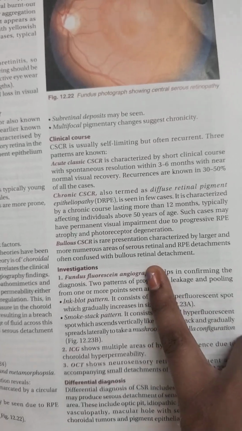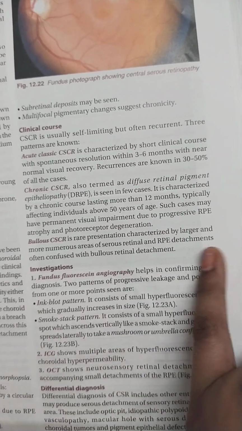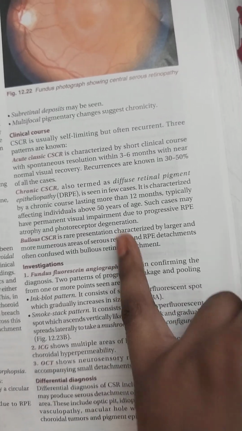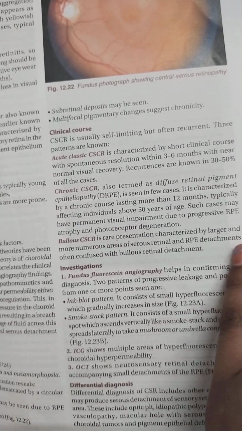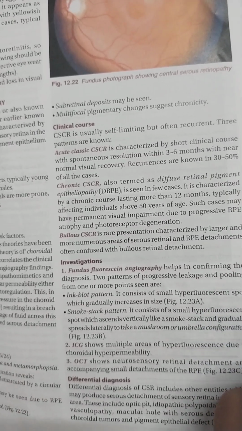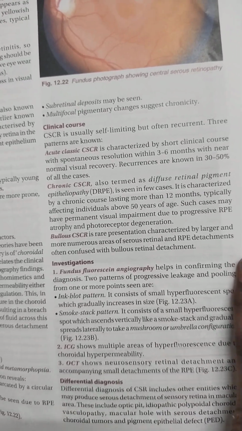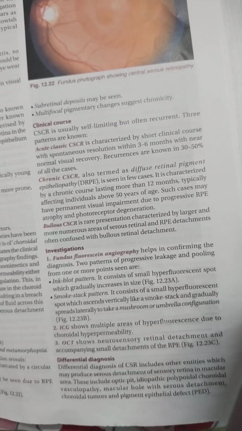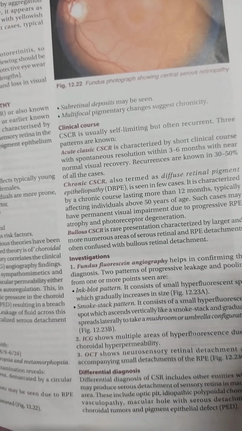Next is bullous CSCR. Bullous means bulla. Bulla is larger, right? So it is characterized by larger and numerous areas. There may be many areas of serous retinal and retinal pigment epithelial detachments, so we can confuse it with bullous retinal detachment. Okay. In RPE detachments, we can confuse it with the whole retina getting detached.